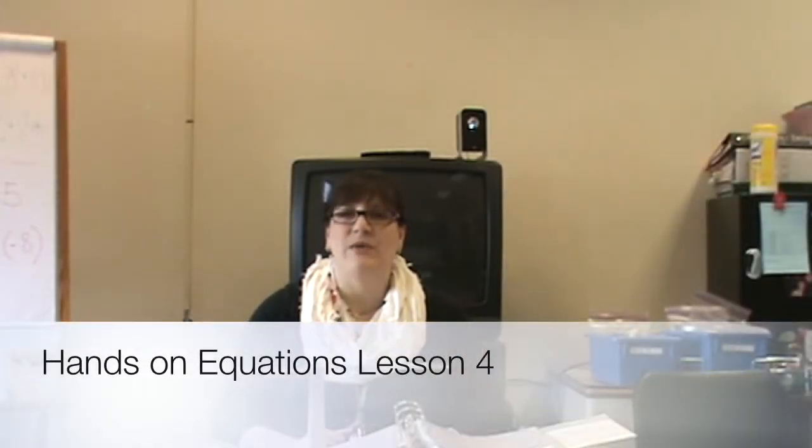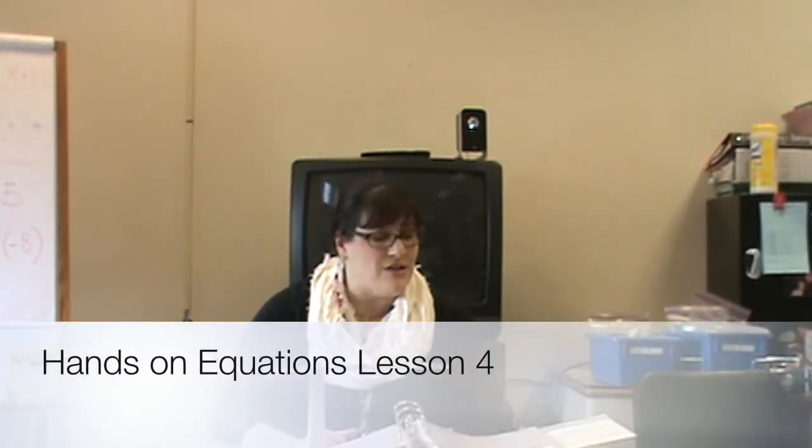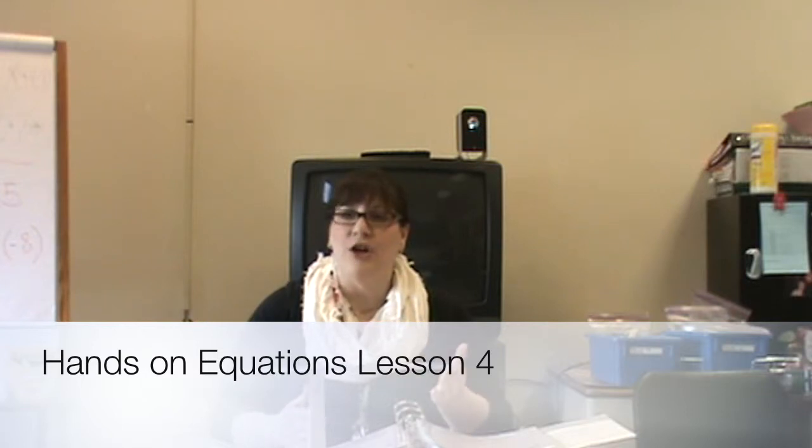Excellent. Today we are doing lesson 4 in our hands-on algebra. Yesterday you learned that you can take the same number of pawns away from each side to still have a balanced equation. Today you're going to learn that you can take the cubes away, or at least part of the value of the cubes away, as long as you're taking the same amount away from each side.